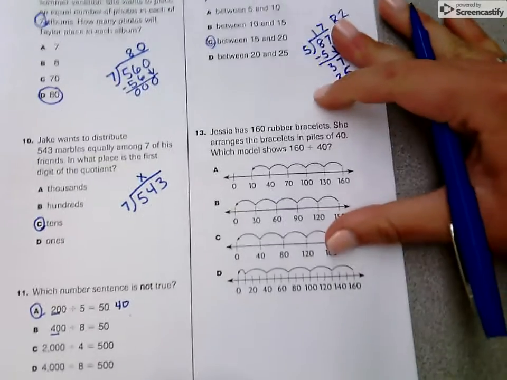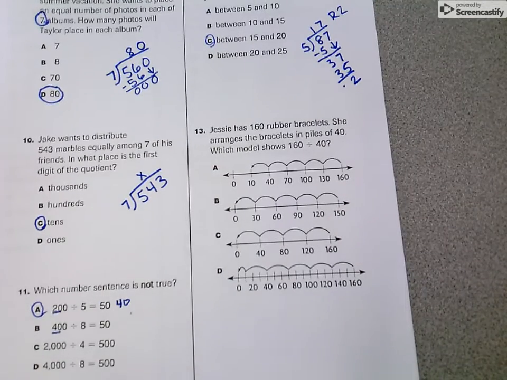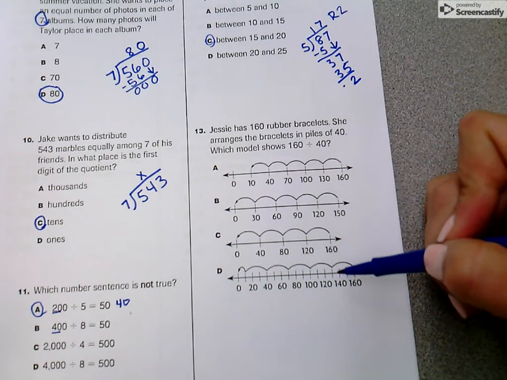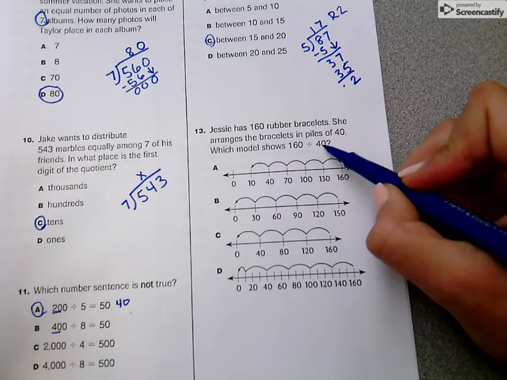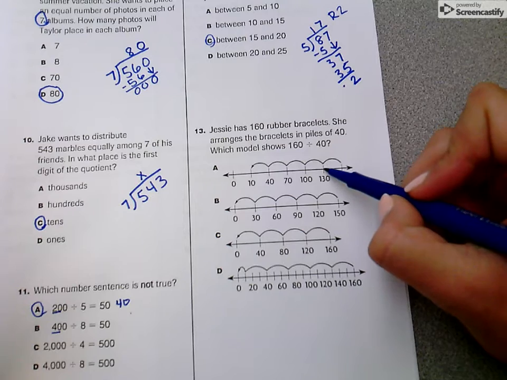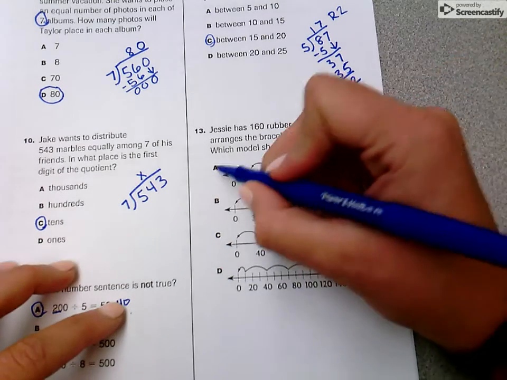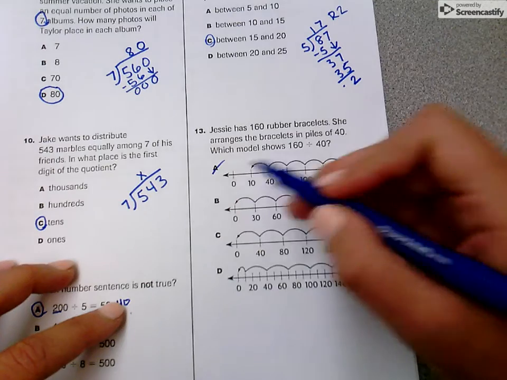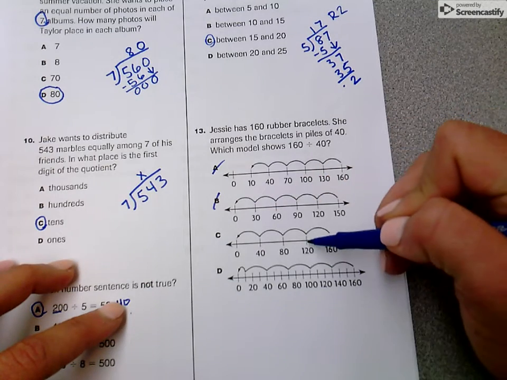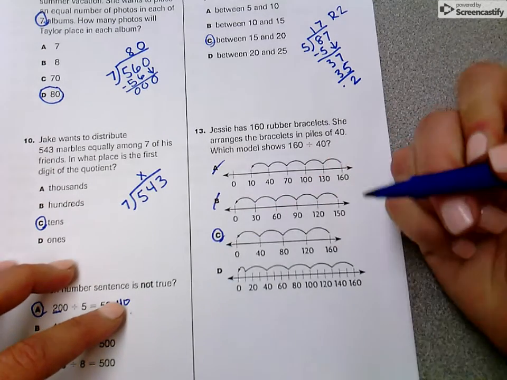Moving on to 13. Jessie has 160 rubber bracelets. She arranged the bracelets in piles of 40. Which model shows 160 divided by 40? You just need to look for one of these answers that is doing a repeated subtraction by 40. So 160 to 130 is only by 10, so that's not right. 150 to 120 is only by 30, so that's not right. 160 to 120 is by 40. So it would be C.